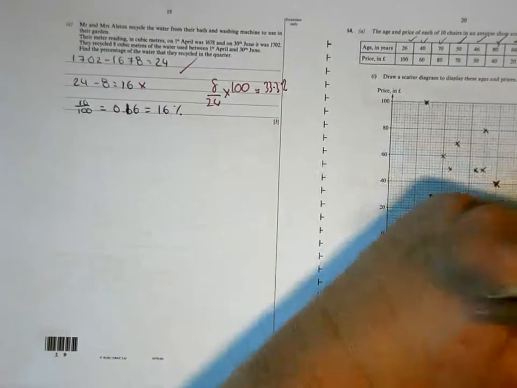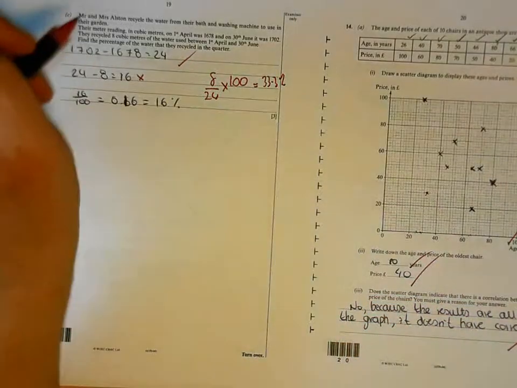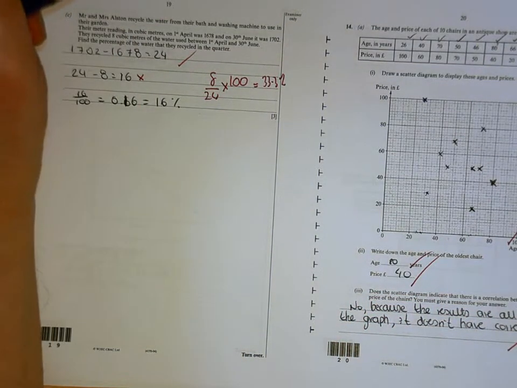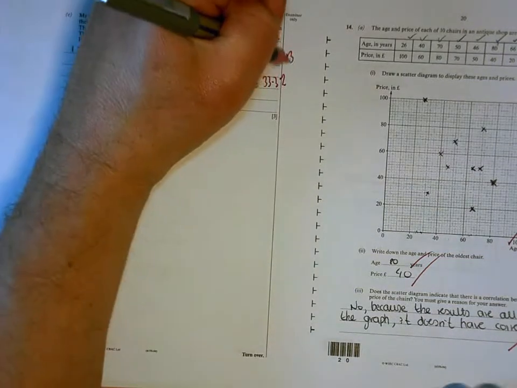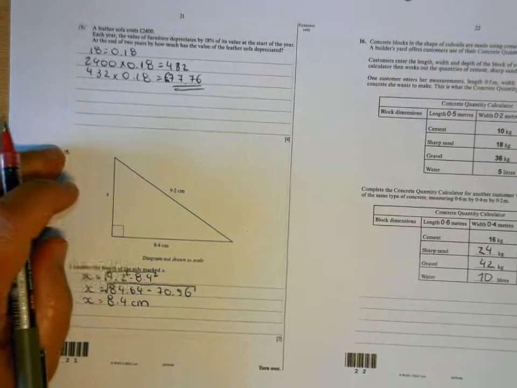That's right, that's right, that's right. It doesn't have correlation. Well done. So for here, I need to do B1, 1 mark for the 24. So 6 for that page. This is going really well.